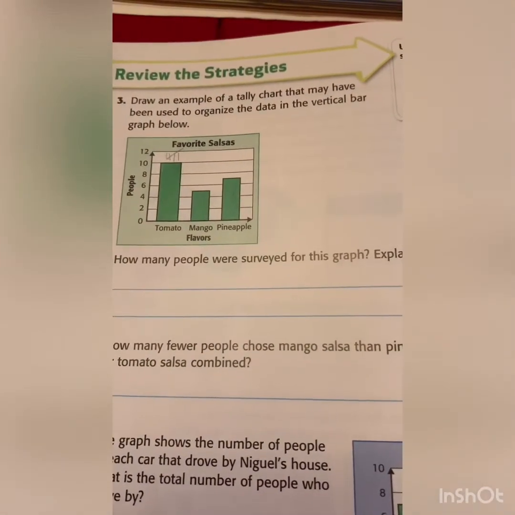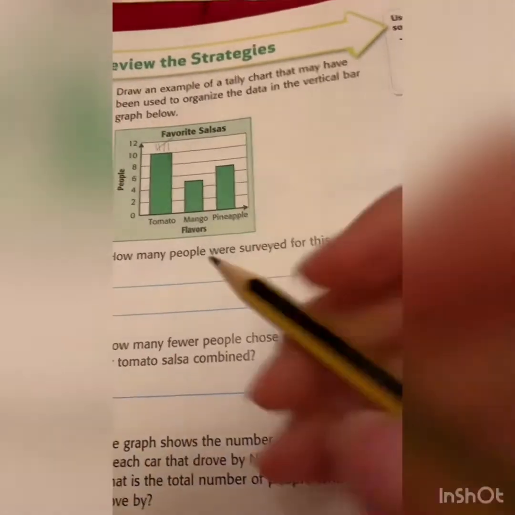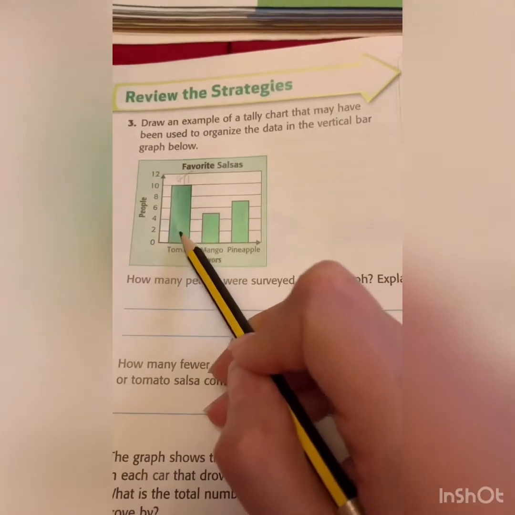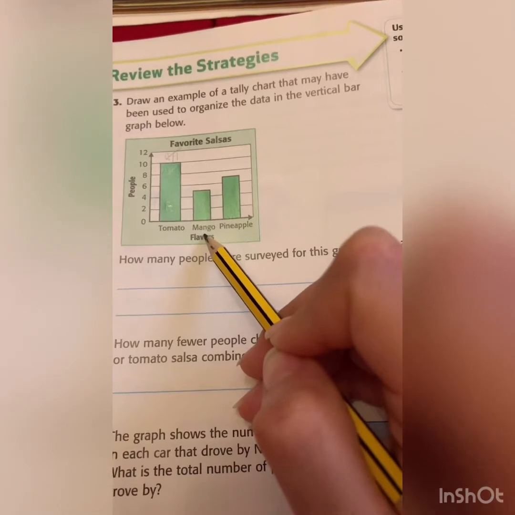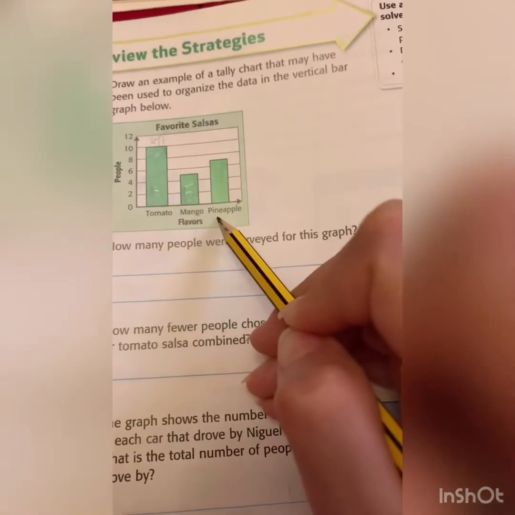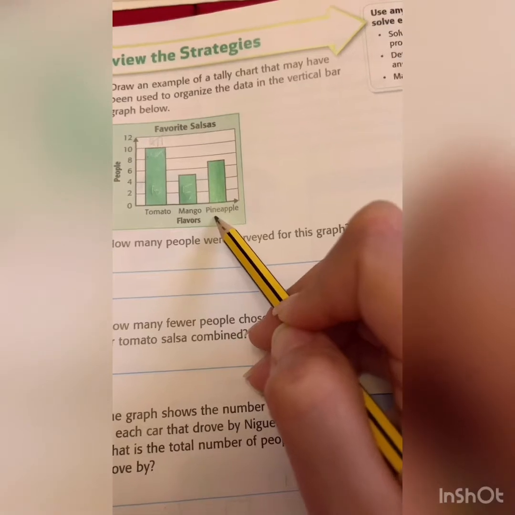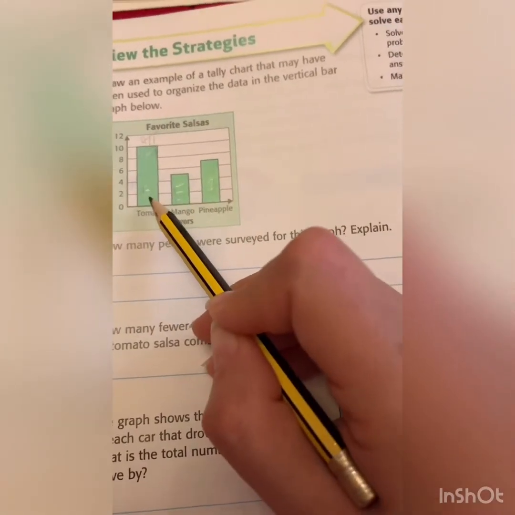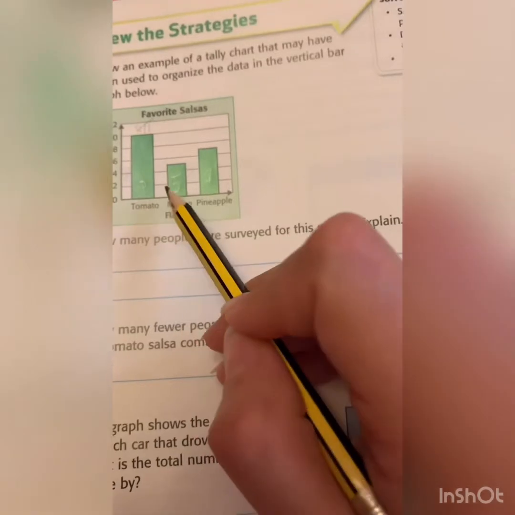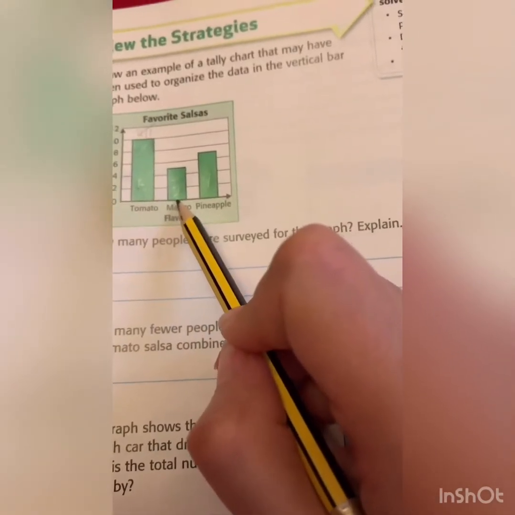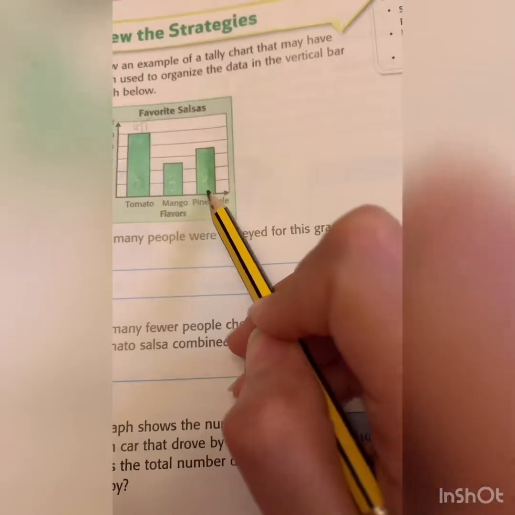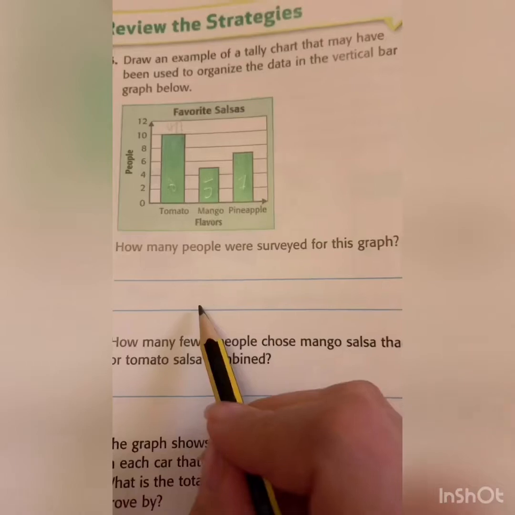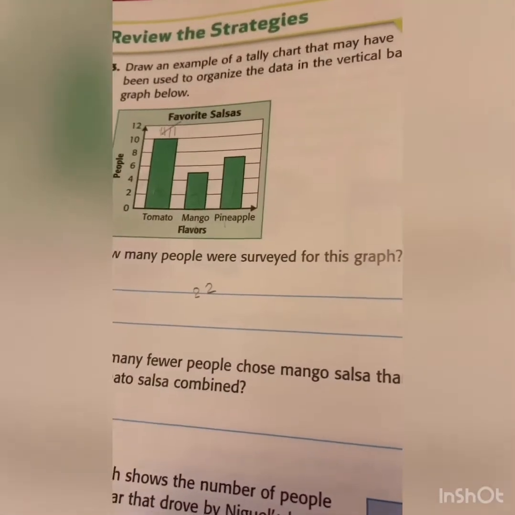So let's see the question. How many people were surveyed for this graph? You just add all the numbers together. Here we have 10. Here we have almost 5. Here we have for pineapple like 7. Okay, so 10 plus 5, 15. 15 plus 7 is 22, right? So 22 people were surveyed in this survey.